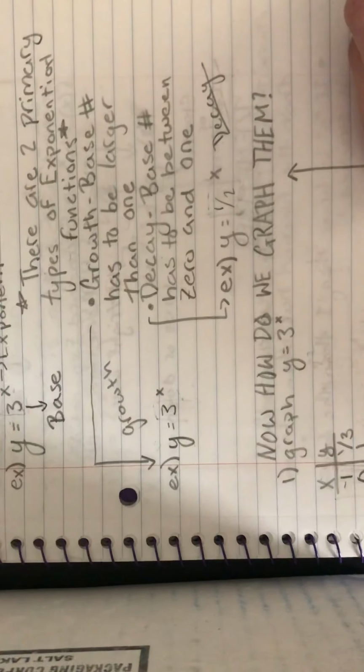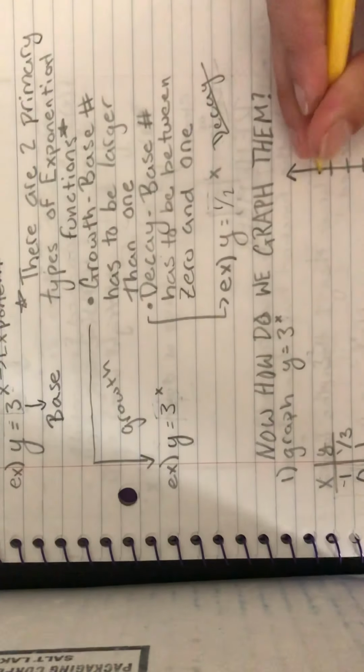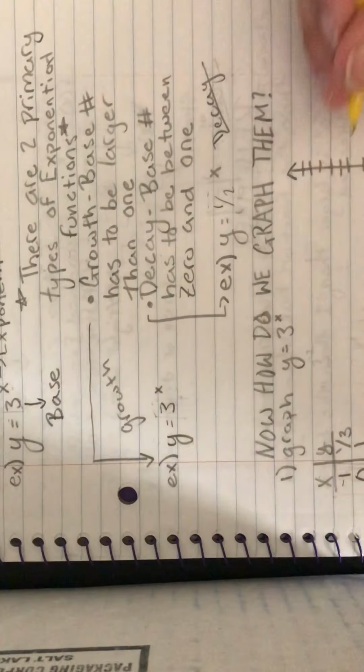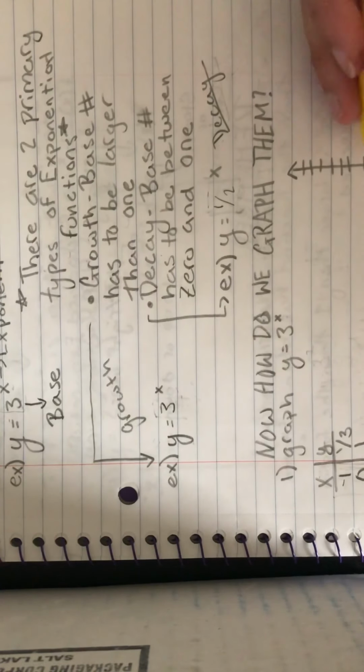So we are going to graph this right now. So there's 9. The first one is -1, 1/3, and I would say that's about right here.